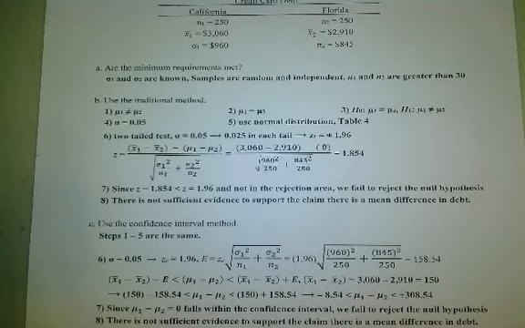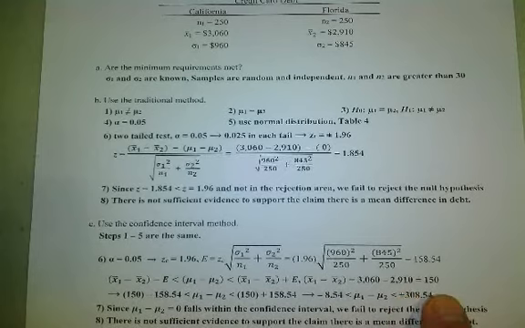158.54. Now, note, this is x1 bar minus x2 bar, so the mean for sample 1, subtract the mean for sample 2, and then subtract the margin of error, and then over here, add the margin of error. So sometimes it's a little bit easier to write it out. Let's just find the difference between the two means. So 3060 subtract the 2910, that gives me the 150.